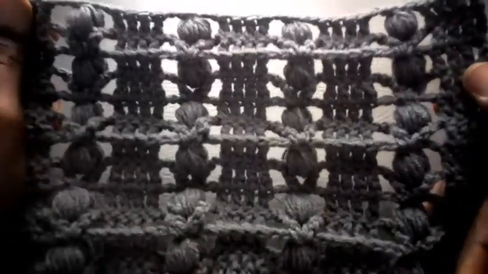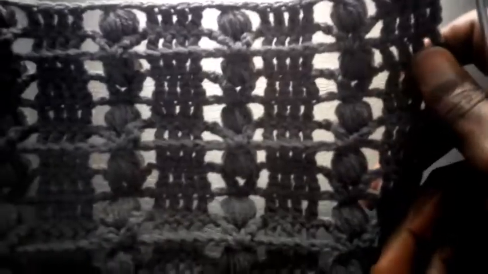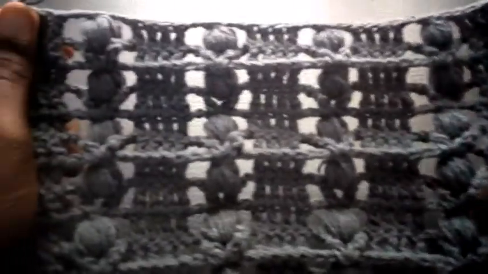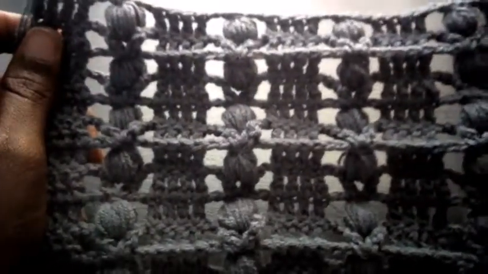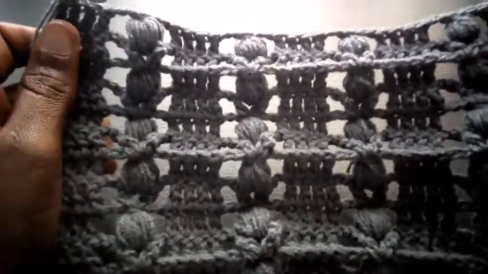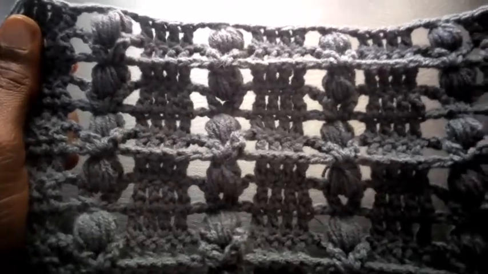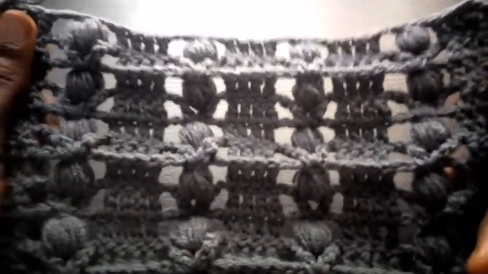Okay, I've come to the end of this tutorial. Can you see this pattern? Very beautiful and unique. It's something you can make yourself. If you watch this video to the end, I'm assuring you that you will get it.